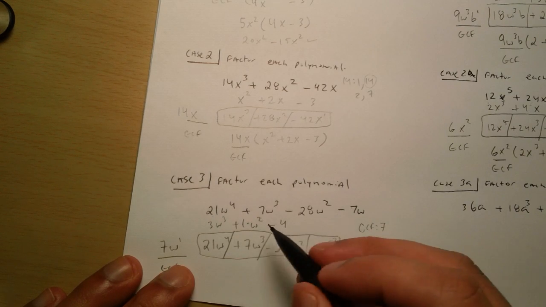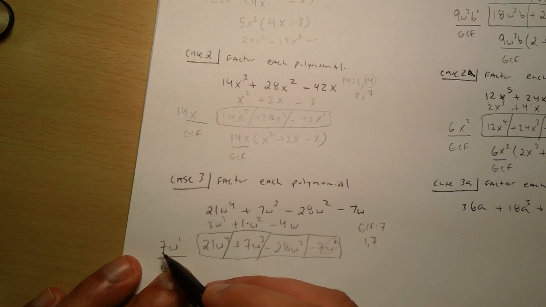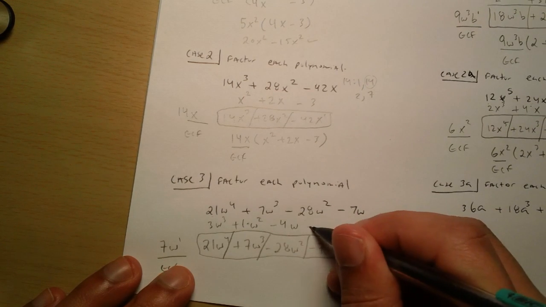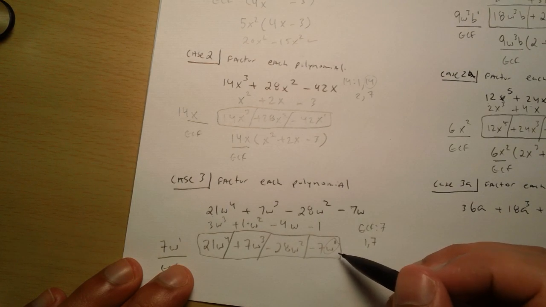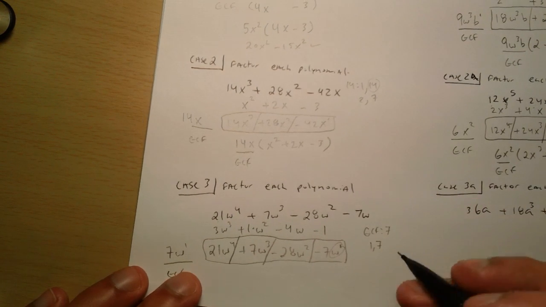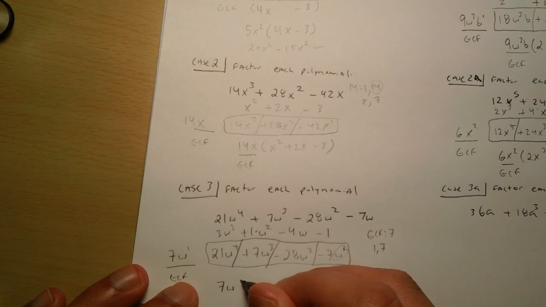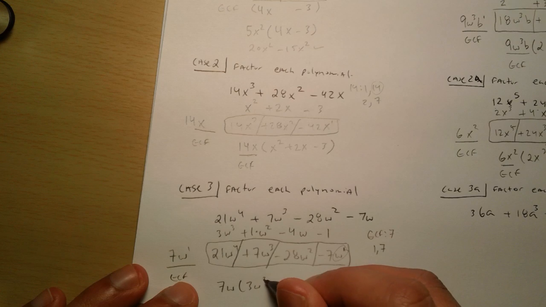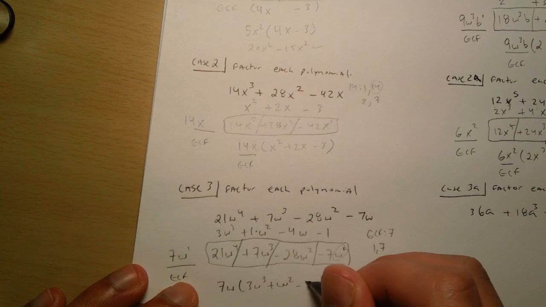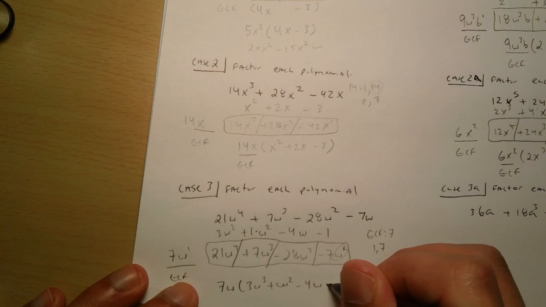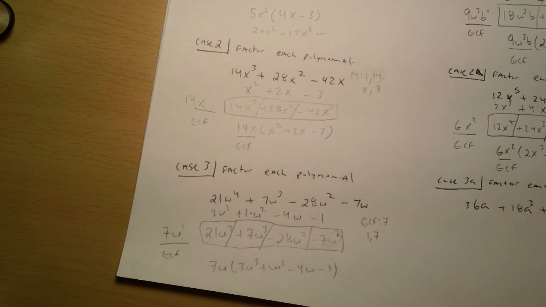W times what gives you w squared? Should be a w. 7 times what gives you a negative 7? Negative 1. W times what gives you w to the 1st power? Should be just the imaginary 1. So right here, final answer, 7w to the 1st power times 3w cubed plus w squared minus 4w minus 1. Okay, that's a way of factoring it out.